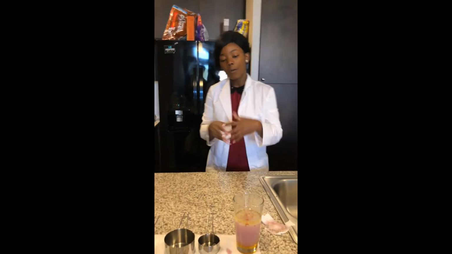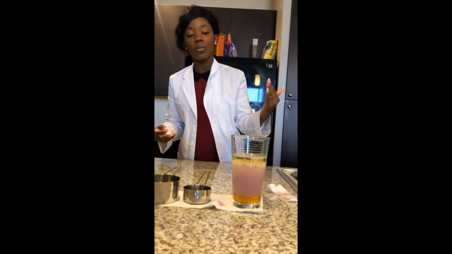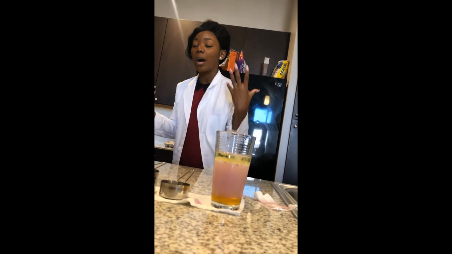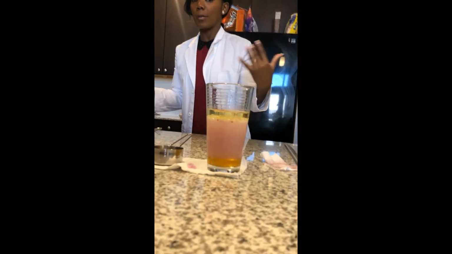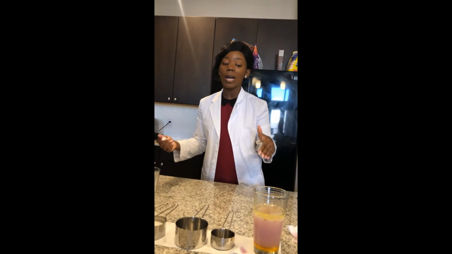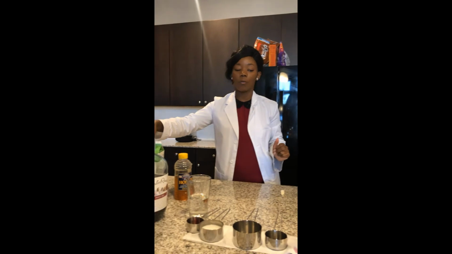So from this, which liquid will you say is more dense? If you say honey, you are right. The more dense liquid, the heavier liquid, is going to be on the bottom. So in our experiment, we have concluded that honey is more dense than water, milk, and wine. But water, milk, and wine are more dense than oil. So oil is the least dense of the liquids.